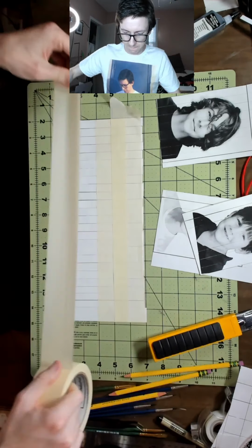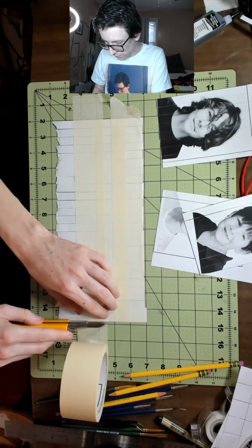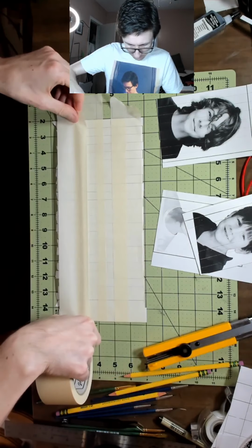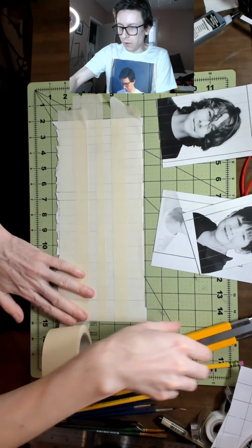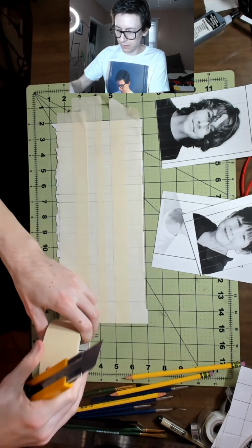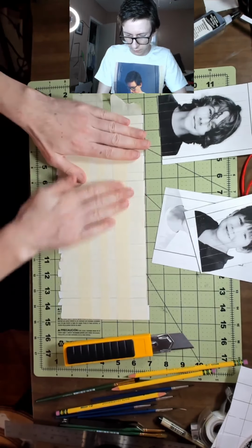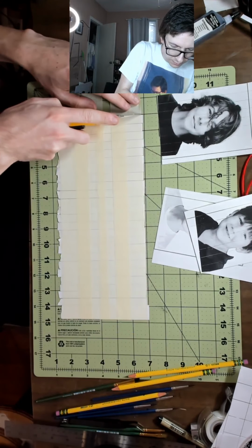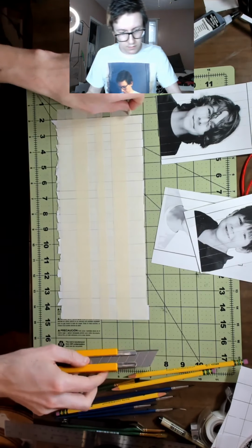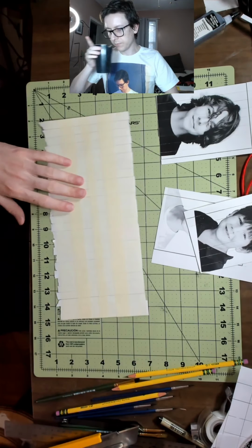I have a bunch of this masking tape because in my mind I thought I was going to be doing a lot more of these, but I'll use masking tape as time goes on. I'll always find a use for supplies. I'll rub down and trim this edge. And have some tea.